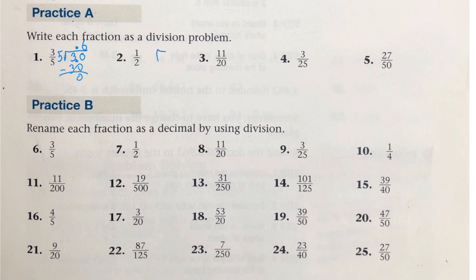1/2, we can put the 1 in the division box, the 2 does the dividing, put a decimal and a 0, and then we can see how many 2s go into 10. 5. Bring the decimal up, and we see 1/2 is equal to 5/10.